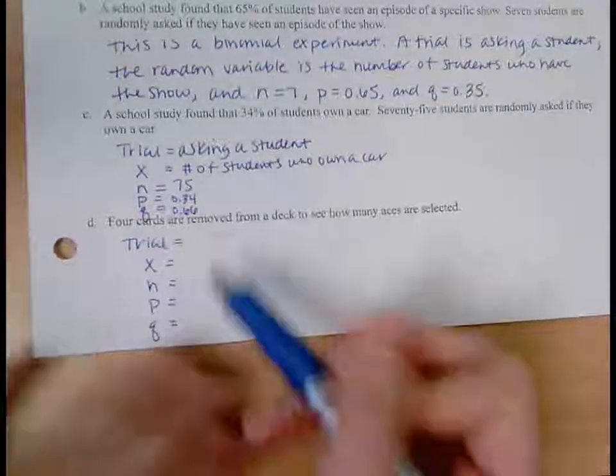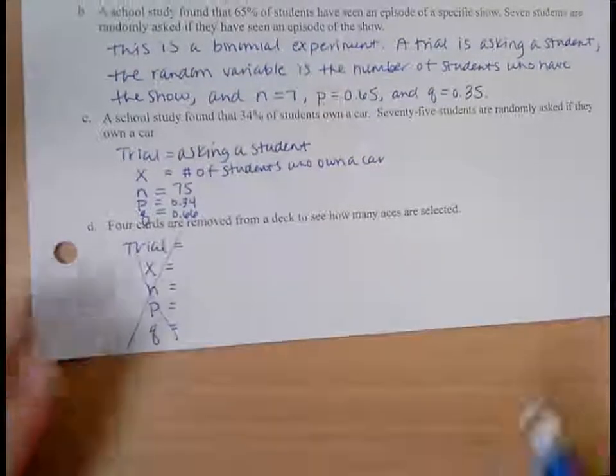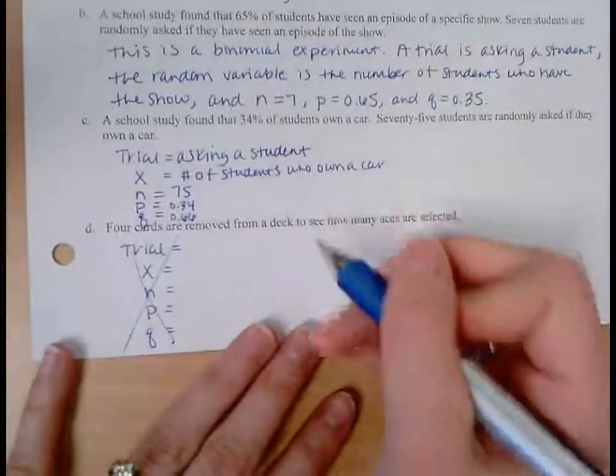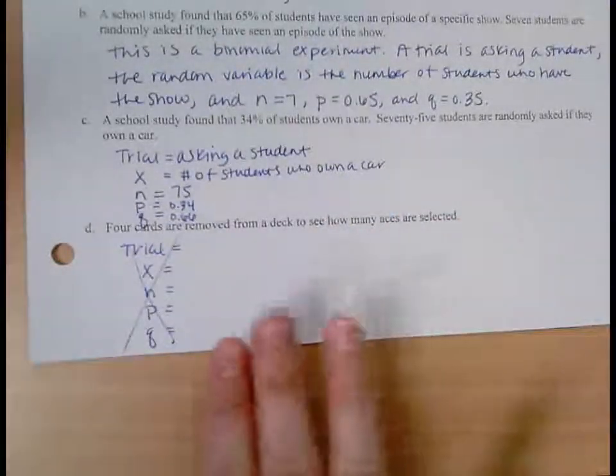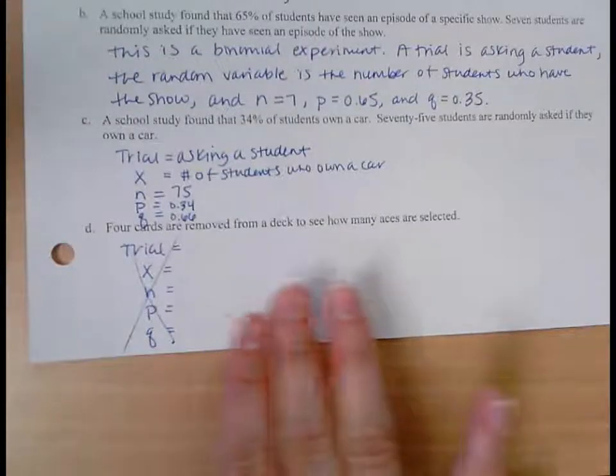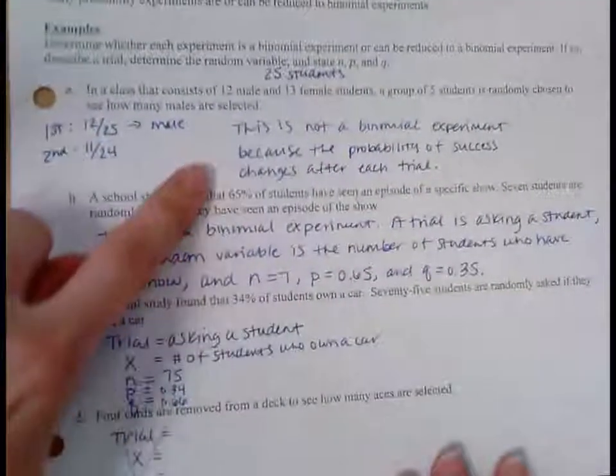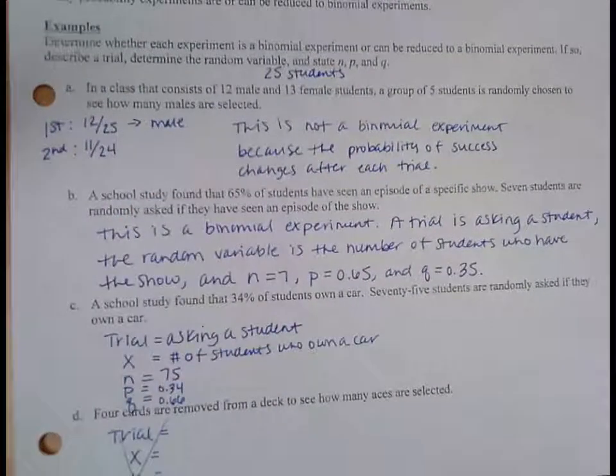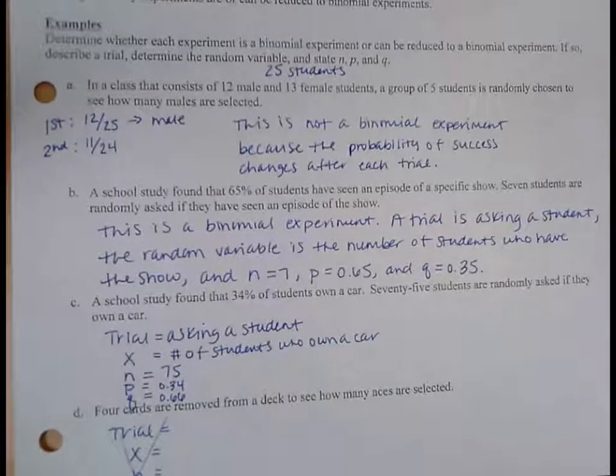So we wouldn't be filling any of this in for example D. What Lily had said was correct. Make sure you have this written down. I'm just going to save time and not write it. But it would not be a binomial experiment for the same reason as example A. The probability of success would change after each trial.